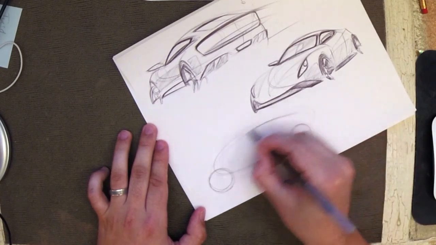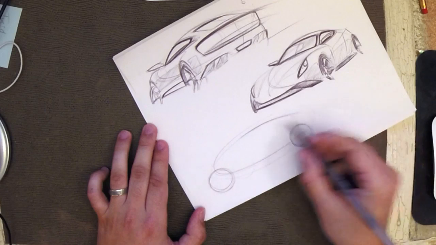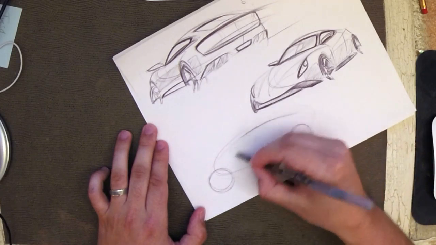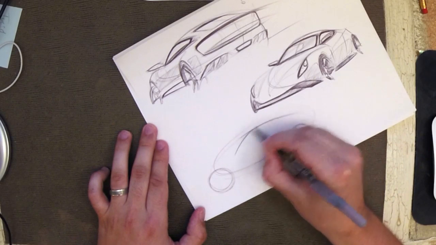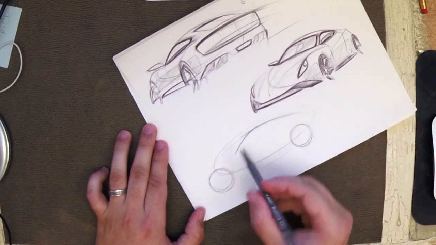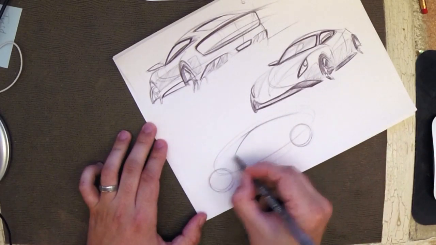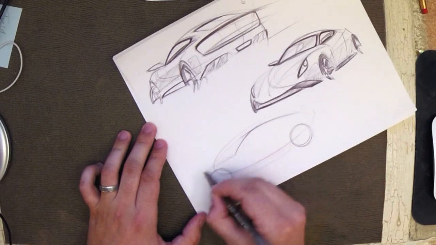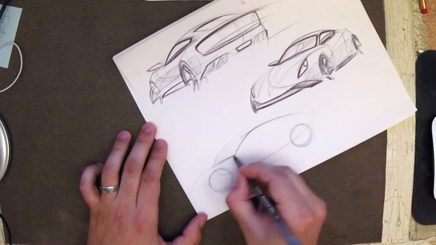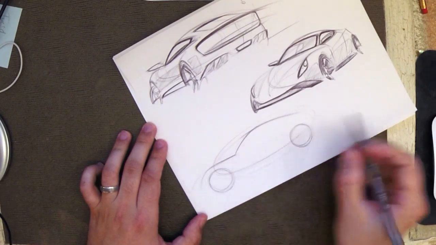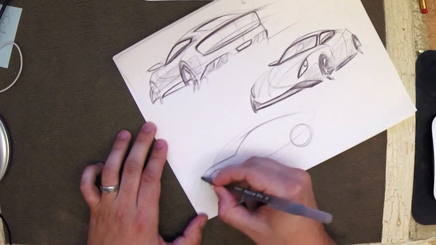Follow the ellipse almost to the exact point, but we need a windscreen, so we're gonna make the curve go a bit down here, and since it's a front engine car, we need to create a hood as well. Go something like that.